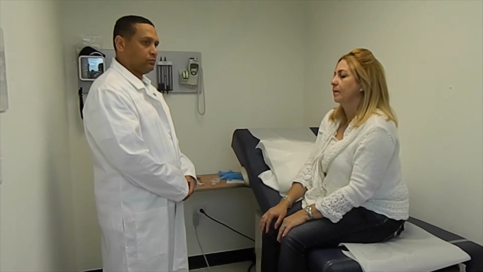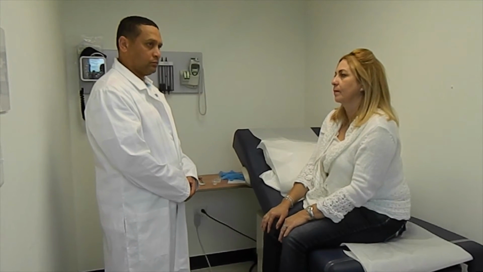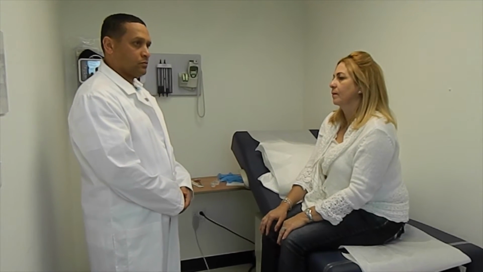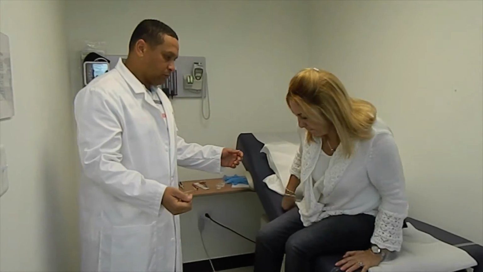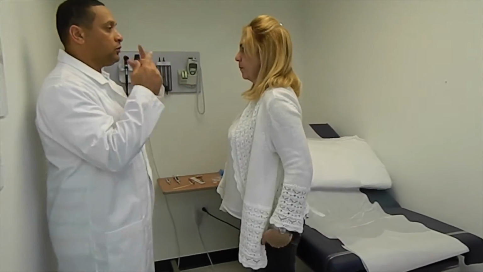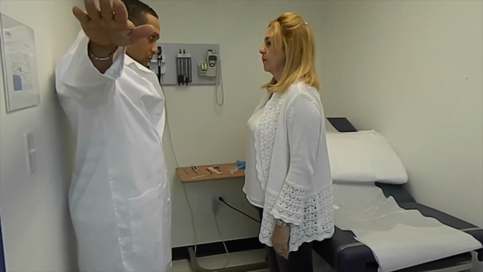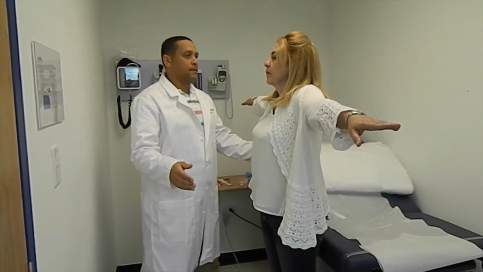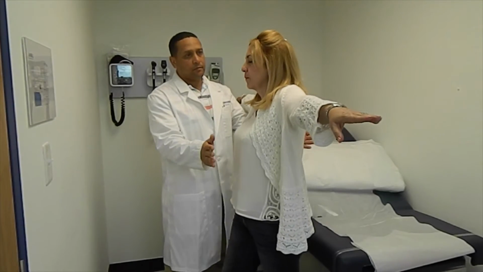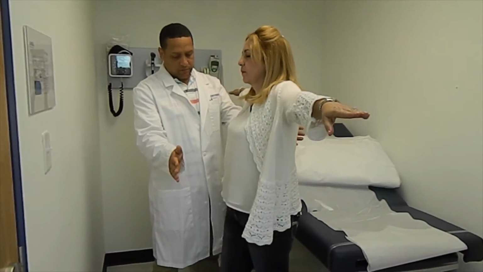Then we're going to explore the balance and the equilibrium. First of all, we're going to evaluate this with the Romberg test. We're going to ask the patient, with the eyes open and then closed, to stand with feet together and arms at the side. Stand close, prepared to catch the patient if he or she starts to fall.